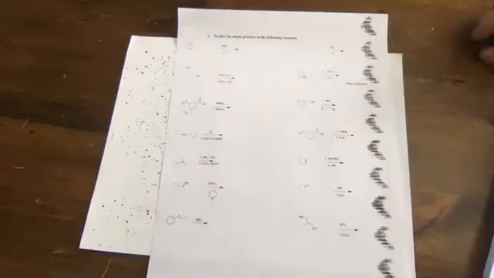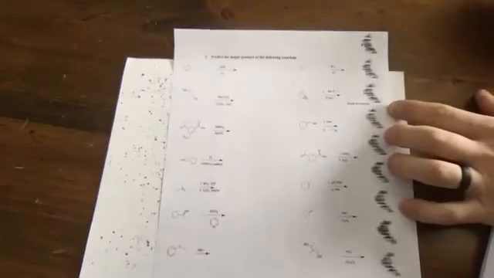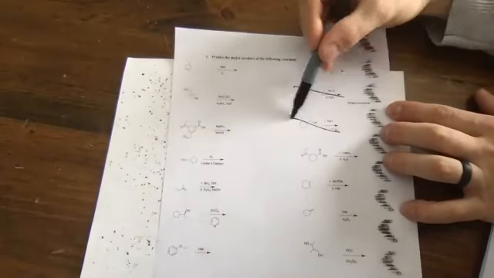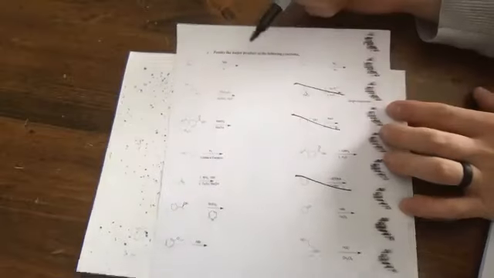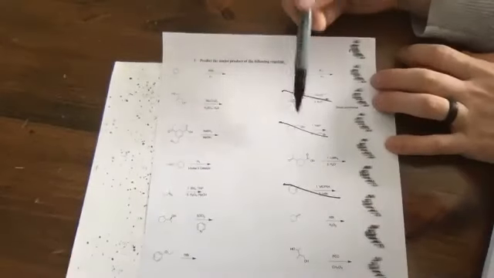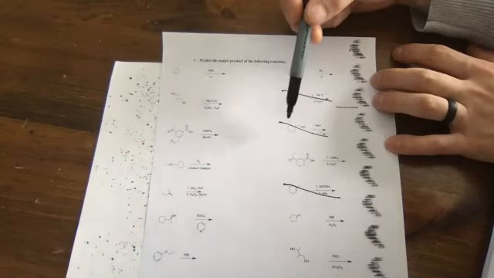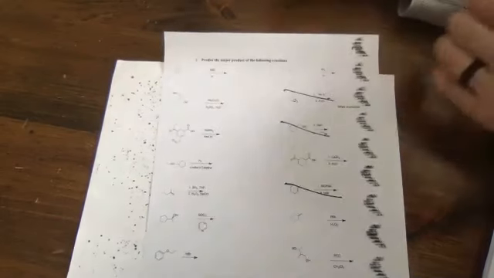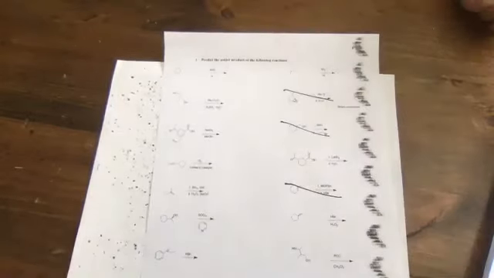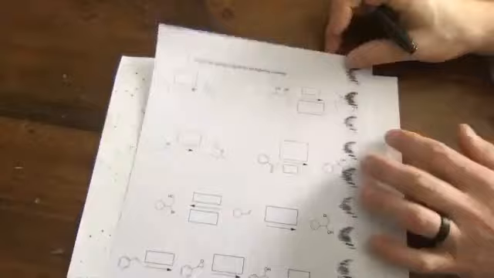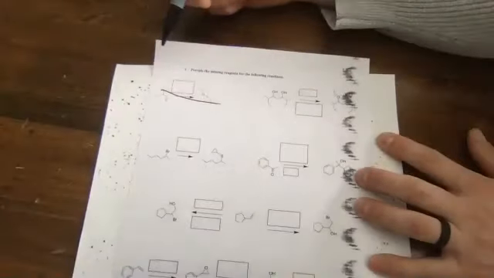Looking at the reactions page, we didn't do this or this or this here. So epoxide on the right side, 2, 3, and 5 didn't get covered. Most of this next page did not get covered, so we didn't do these.